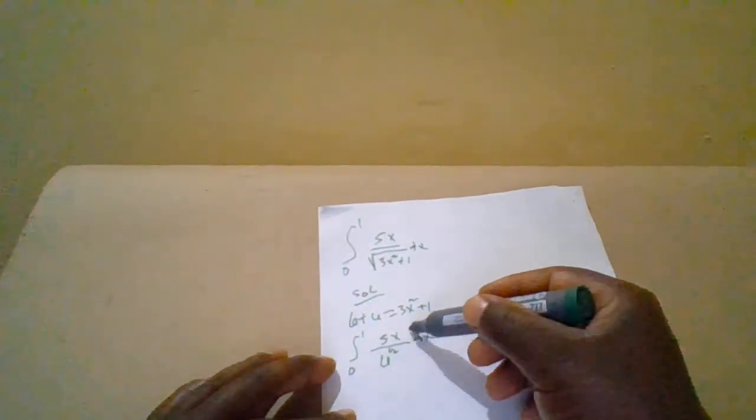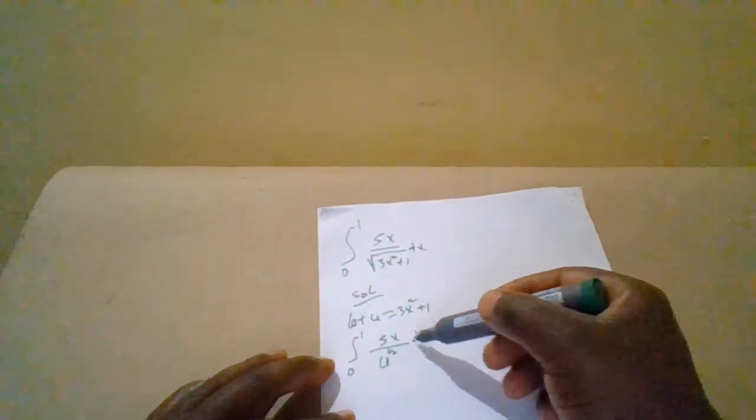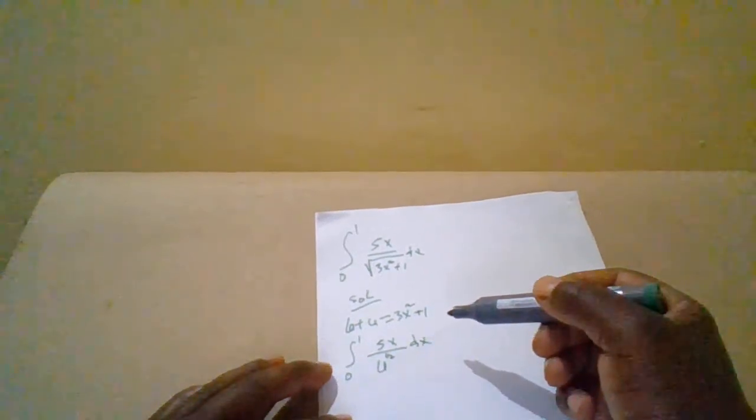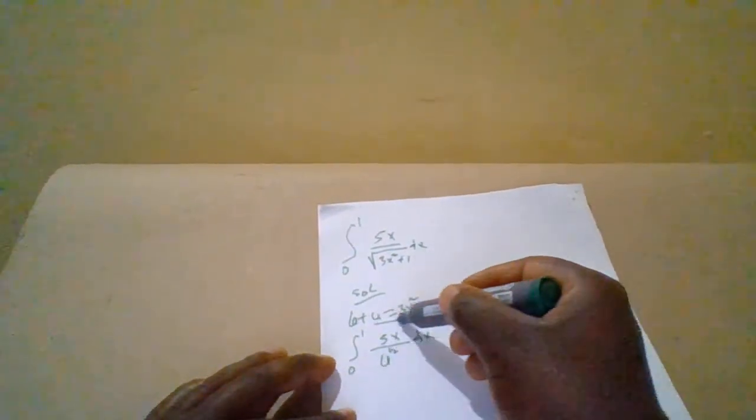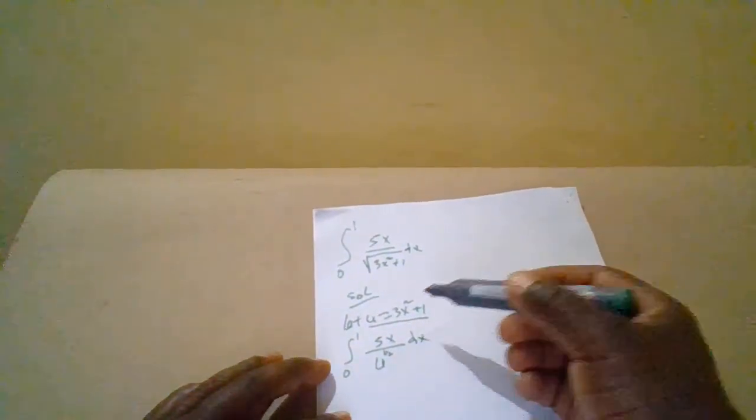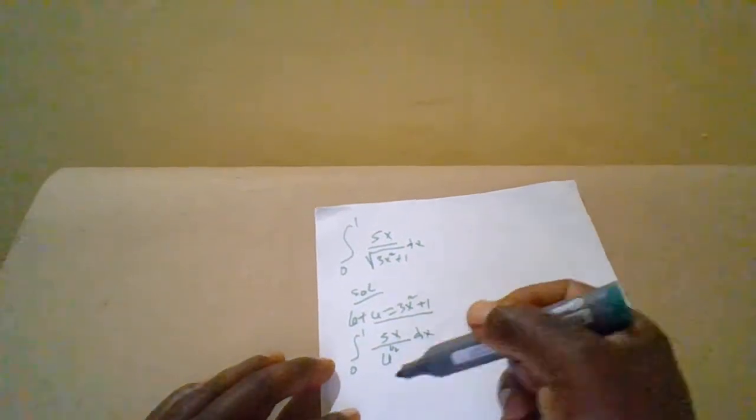And then we need to express dx in terms of du. So we shall differentiate this equation, u with respect to x.